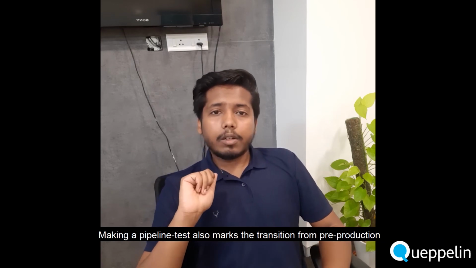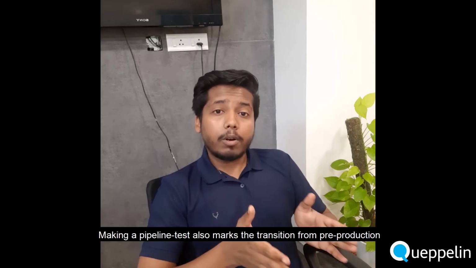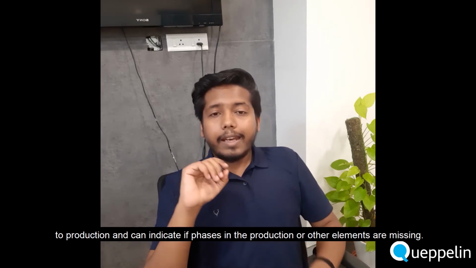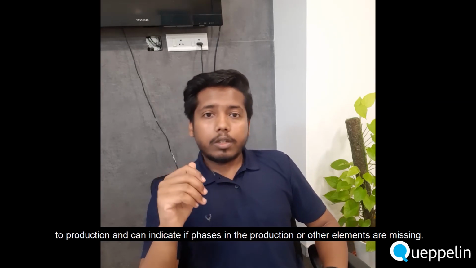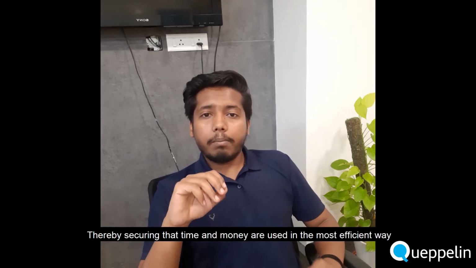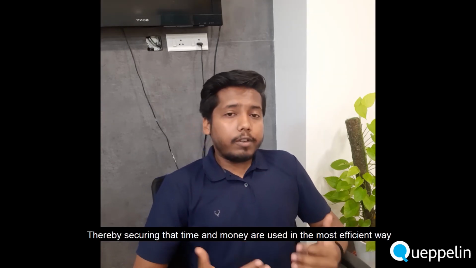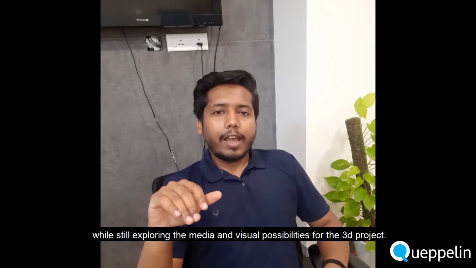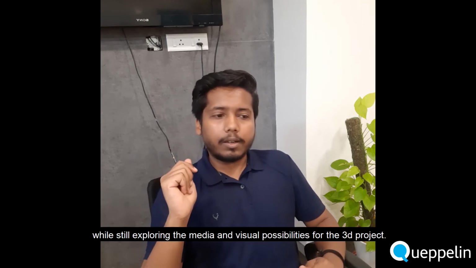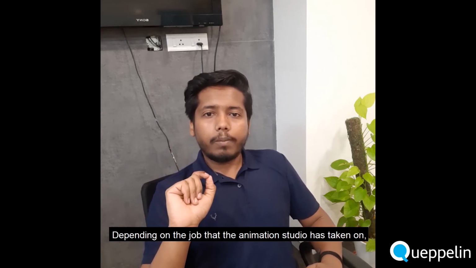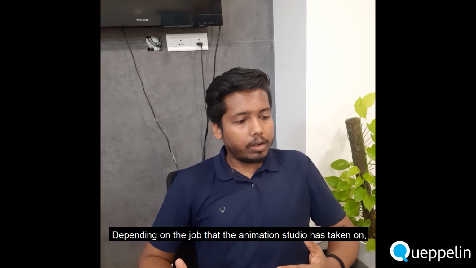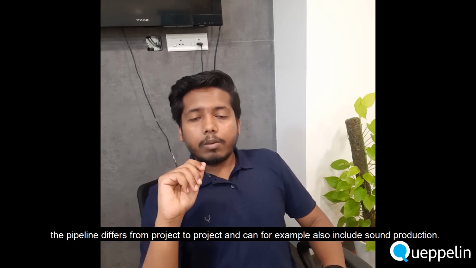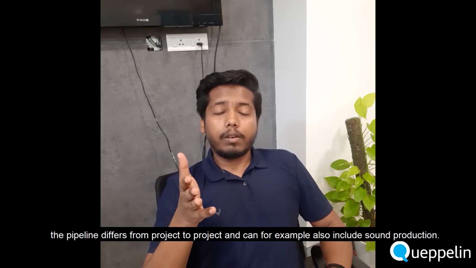Making a pipeline test also marks the transition from pre-production to production and can indicate if phases in the production or other elements are missing, thereby securing that time and money are spent in the most efficient way while still exploring the visual and the media possibilities of the 3D project. Depending on the job that the animation studio has taken on, the pipeline differs from project to project and can, for example, also include sound production.